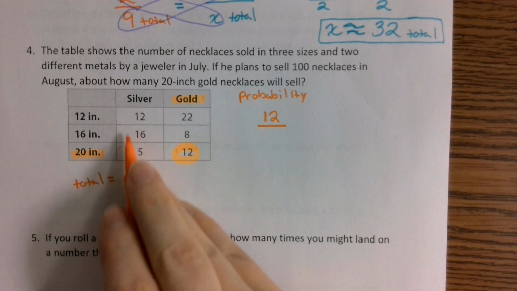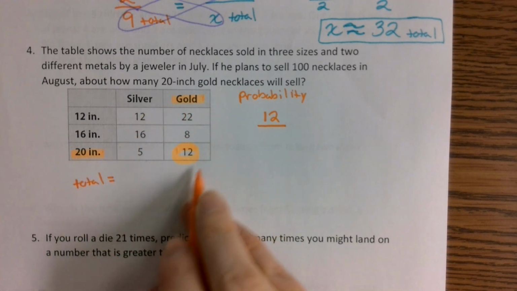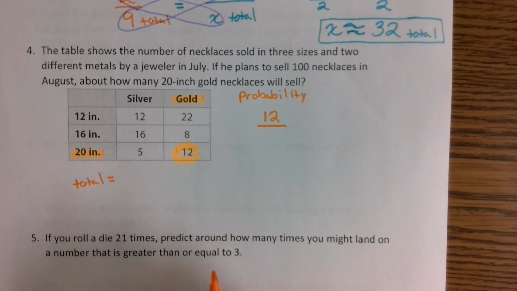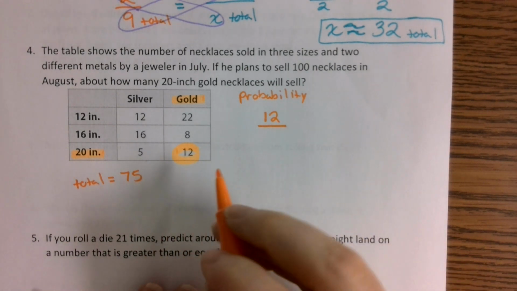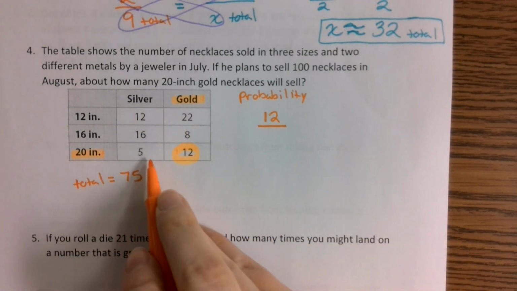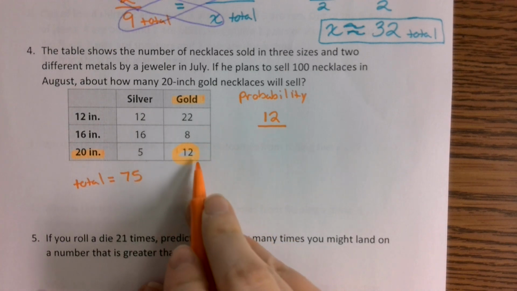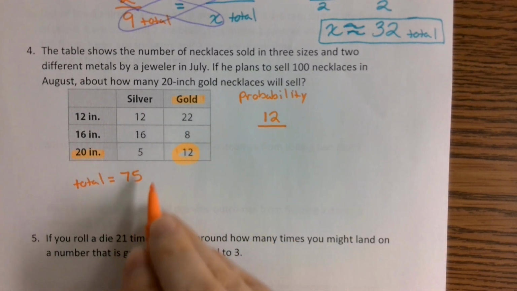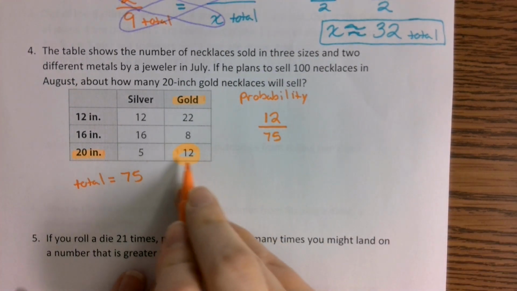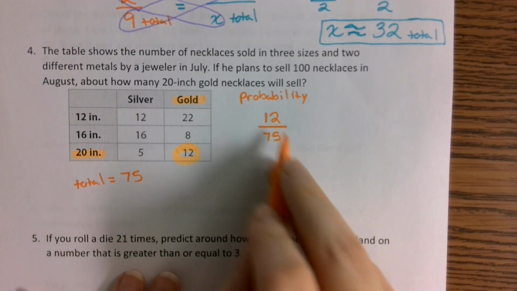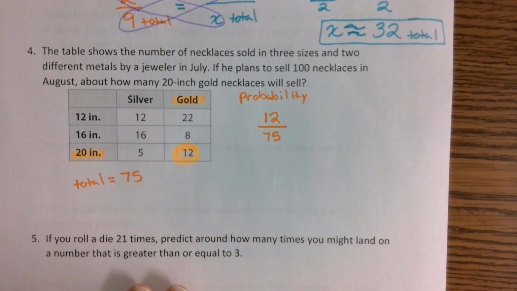Not 100. Out of how many total here in the chart? Tayana? 75. There are 75 total. If you take 12 plus 16 plus 5 plus 22 plus 8 plus 12, you're going to get 75 total here. So it's 12 necklaces that meet the gold 20 inch out of 75 total necklaces that they've got here.